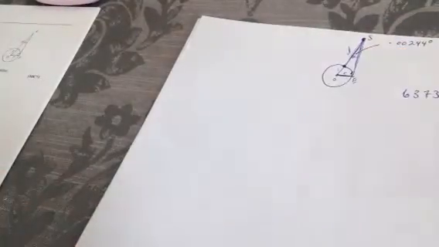Now, they said to use the information from the previous question. So O to E is the radius of the Earth, which we just found out is 6,373. So in this situation, I know this is 6,373 and this is 6,373.